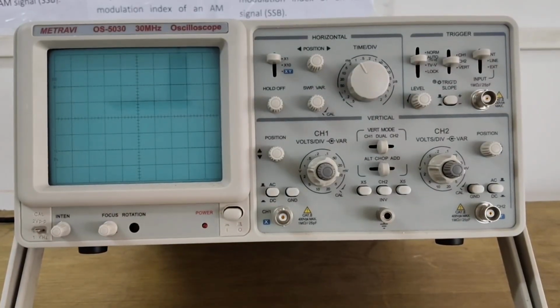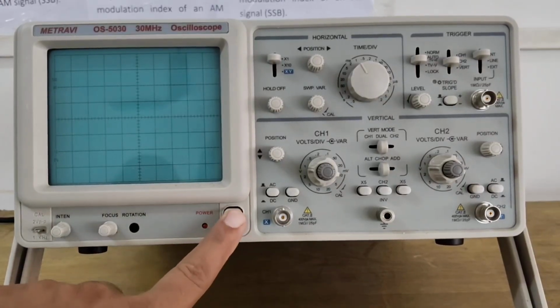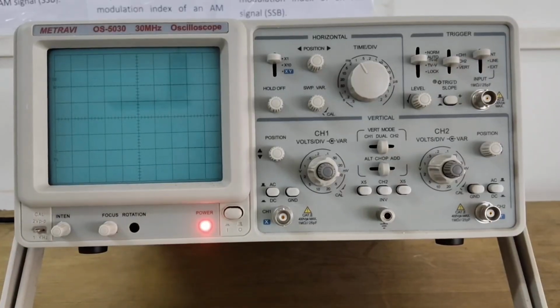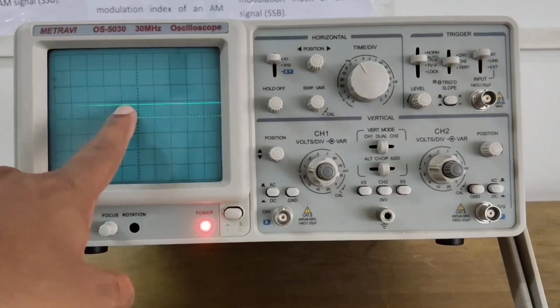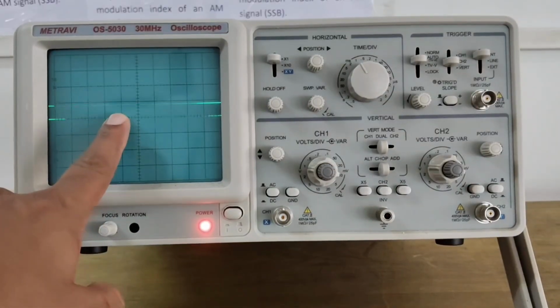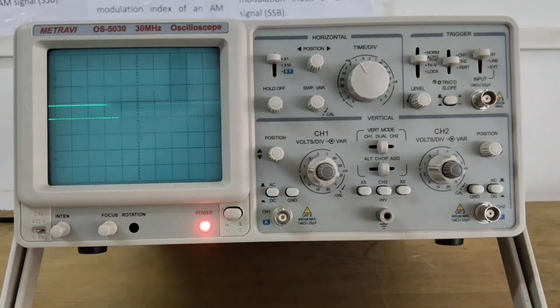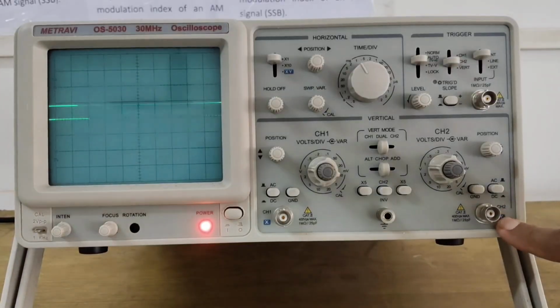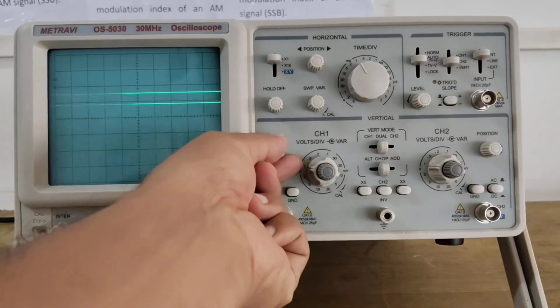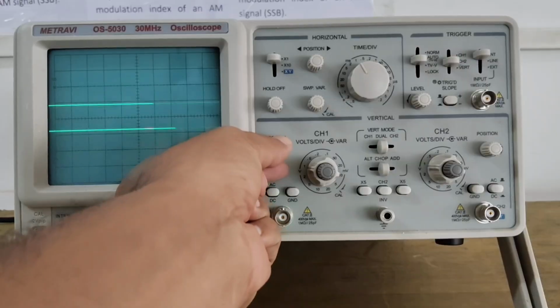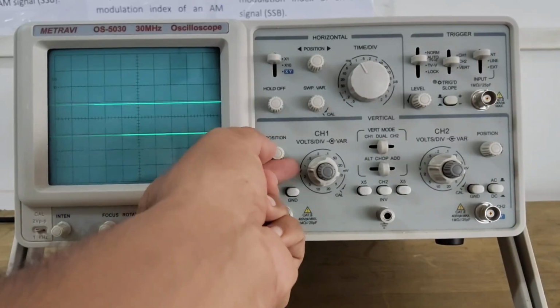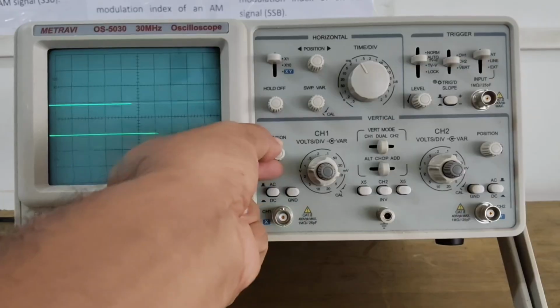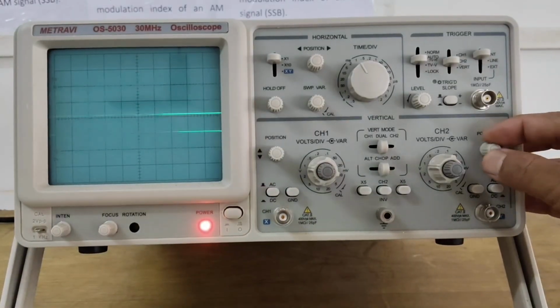Let's now go step by step on how to use a CRO. First, I will power it on. This is the power button. Wait for the beam to appear as a small dot or line on the screen. You can see two lines are there. One is for channel 1. This is a two channel CRO. This is channel 1, also called X channel, and this is channel 2, also called Y channel. Using the vertical knob, I can change the vertical position. Here you can see for channel 1, and using this knob for channel 2.